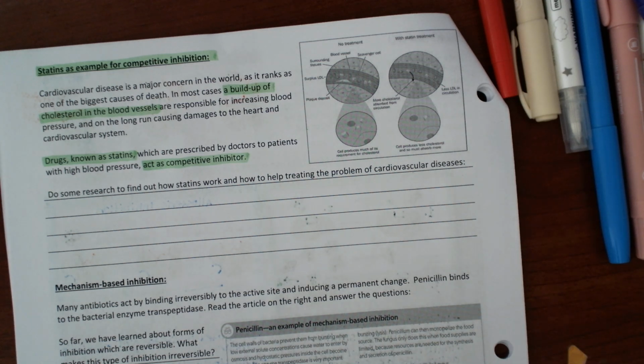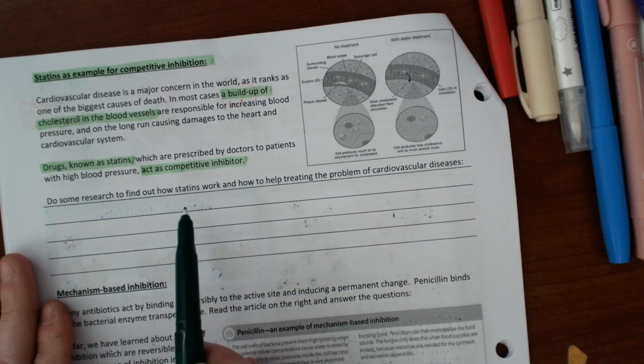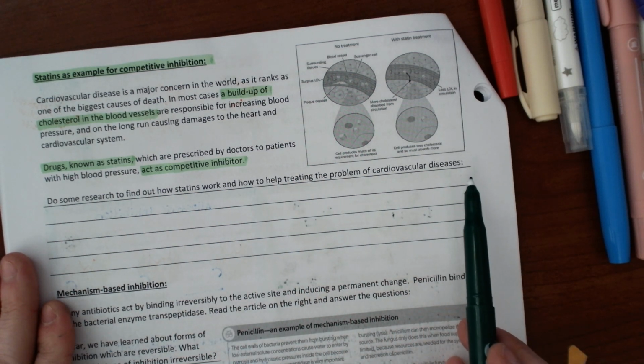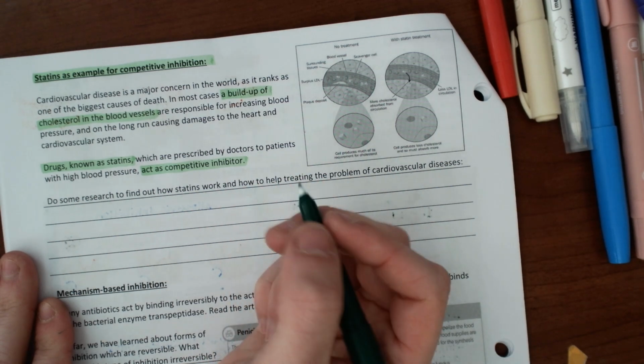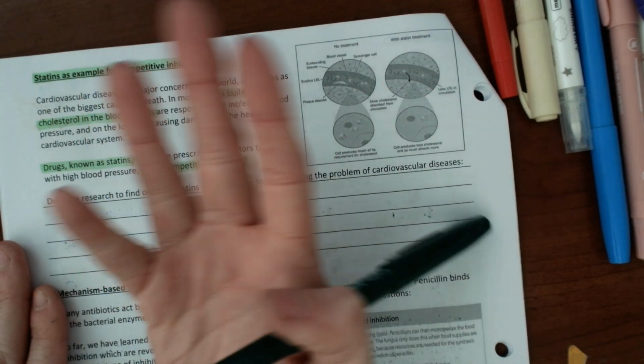Let me get the pen. Hello. Do some research to find out how statins work to help treat the problem of cardiovascular disease. Joke's on you, I already did it. Sorry, I'm talking to the packet, not you.